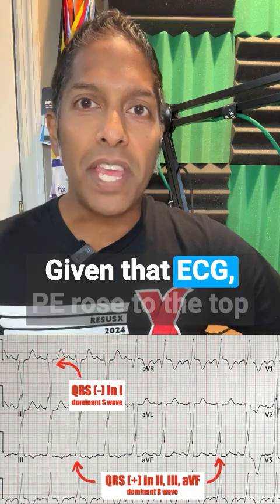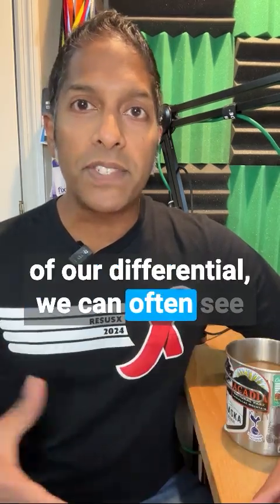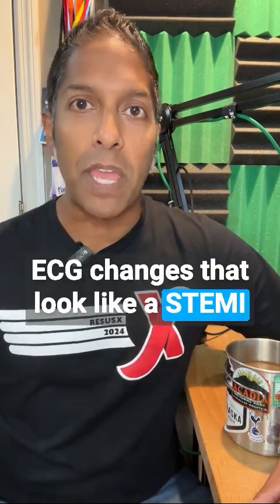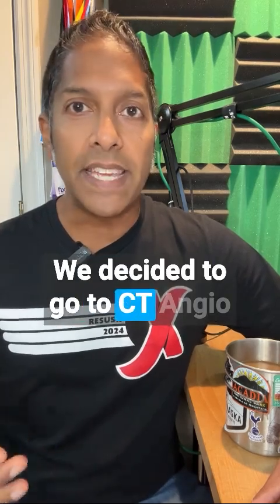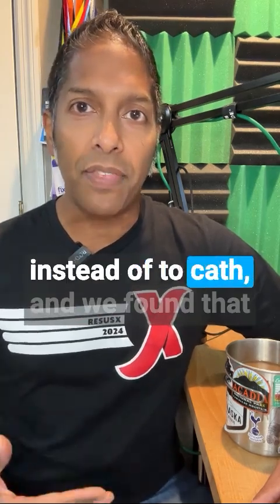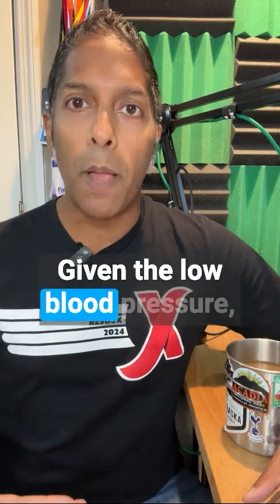Given that ECG, PE rose to the top of our differential. We can often see ECG changes that look like a STEMI when the patient has a big PE. We decided to go to CT angio instead of to cath, and we found that the patient had a saddle pulmonary embolism. Given the low blood pressure, this patient was given systemic thrombolytics.